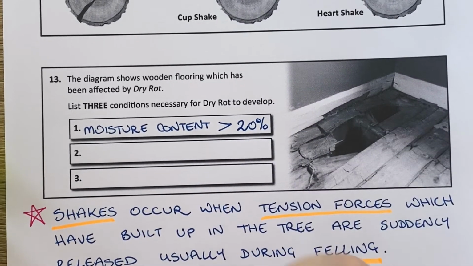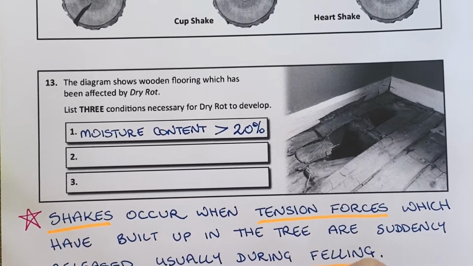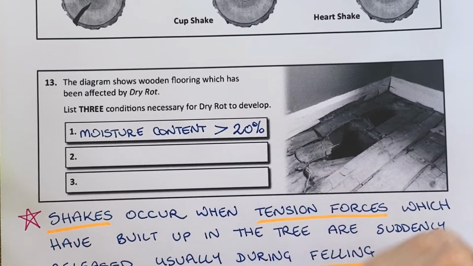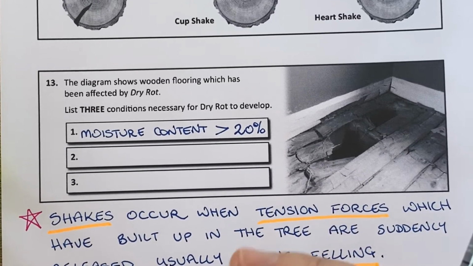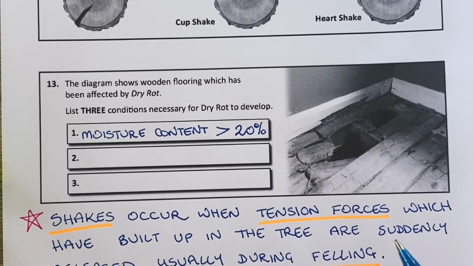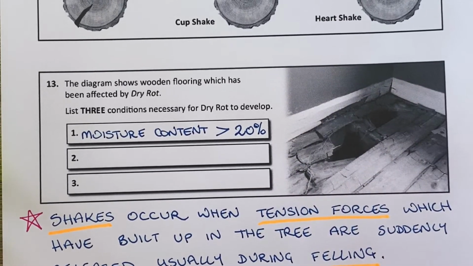So in other words, 20% of the timber is water, and above 20% is greater than 20% moisture content. Now remember, moisture resides in the cells of a tree, and you never get a tree down to 0 moisture content, but you will get it in and around 12, 13, 14 for a house.